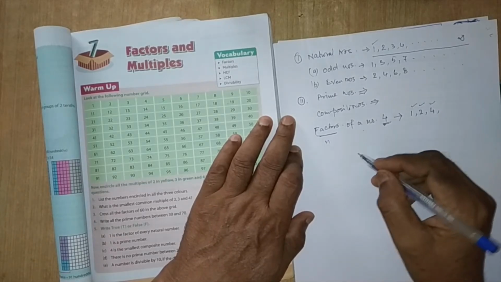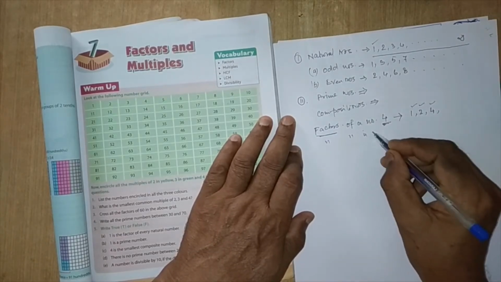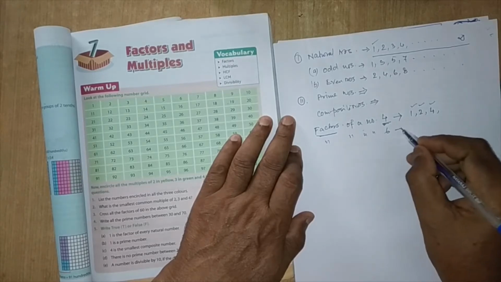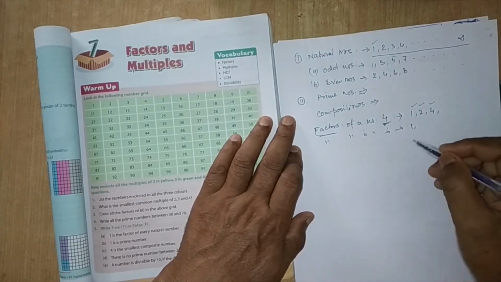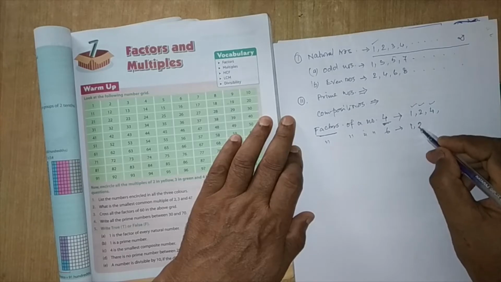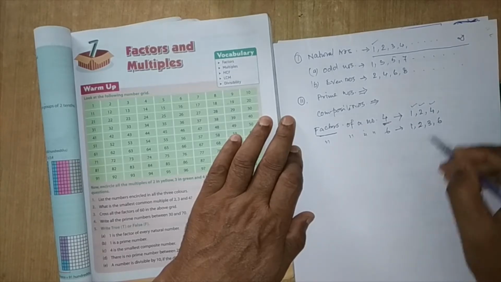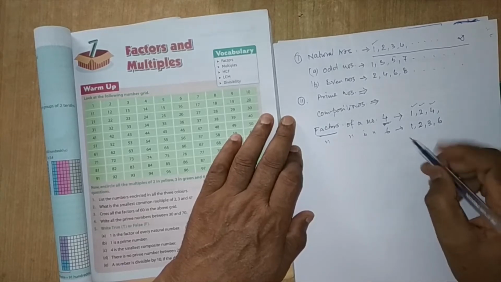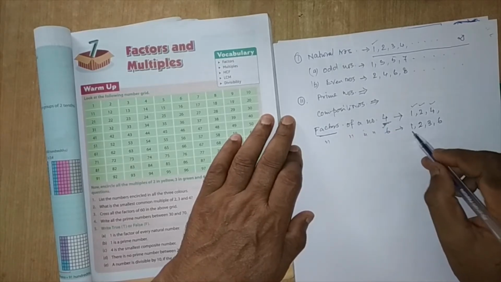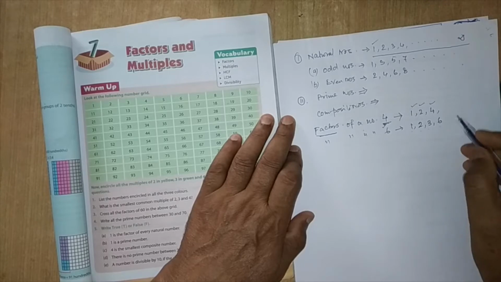Similarly, if I want to know the factors of the number 6, 6 is divisible by 1, by 2, by 3 and by 6. So the factors of 6 are 1, 2, 3 and 6.